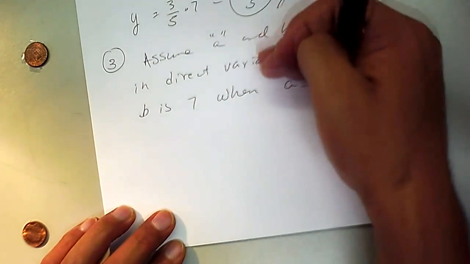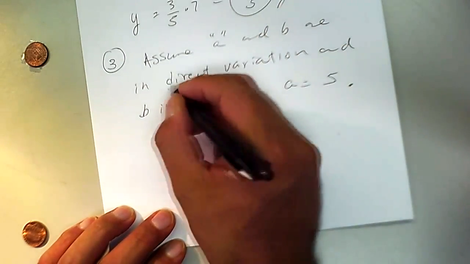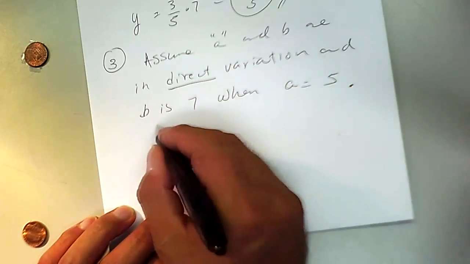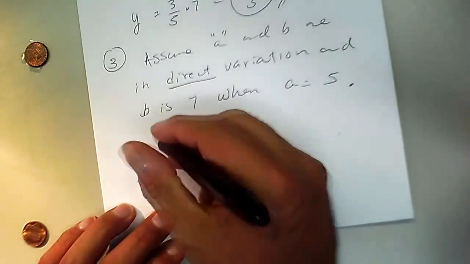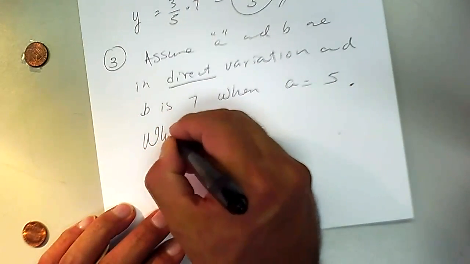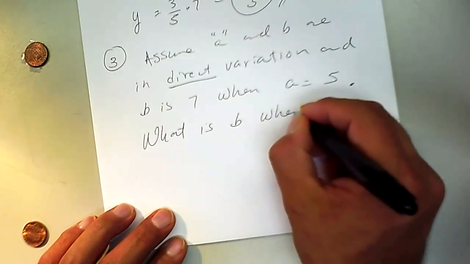So this is one big piece of information, well, actually two: direct, and they're giving us one output and one input. The question is, what is B when A?